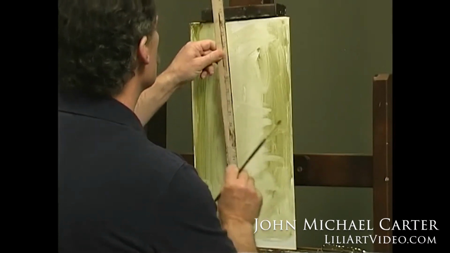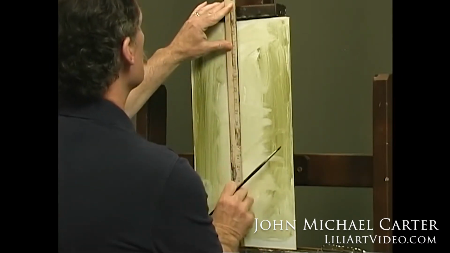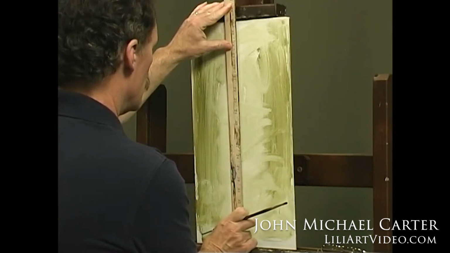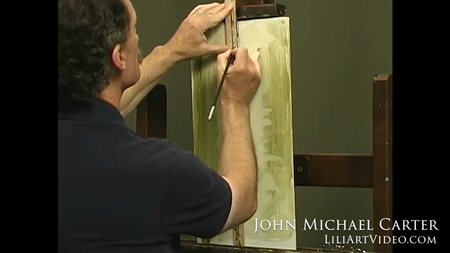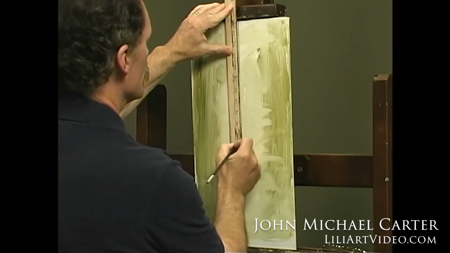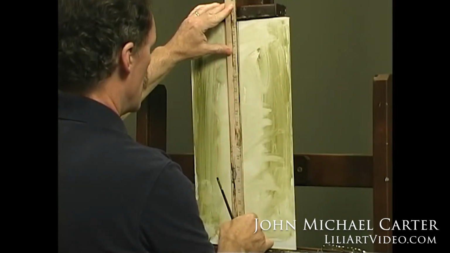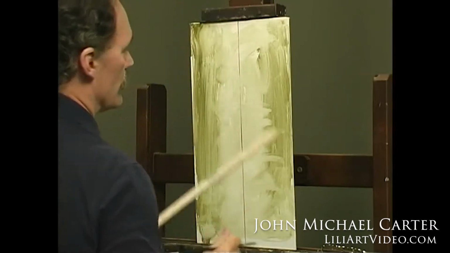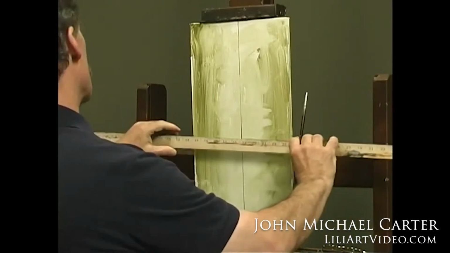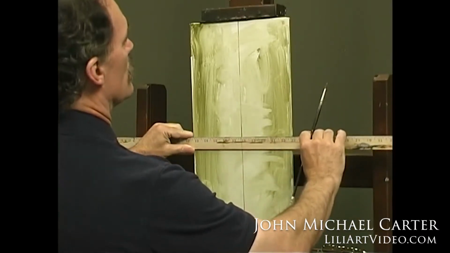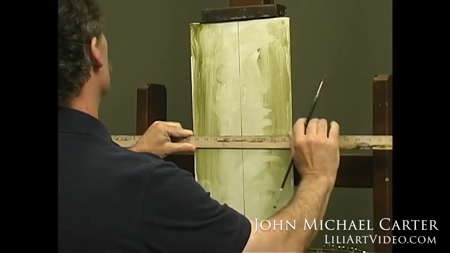and I've already put a couple of points at the top and bottom of the canvas that allow me to establish a vertical line halfway through the middle of the canvas, and then also a horizontal line halfway through.